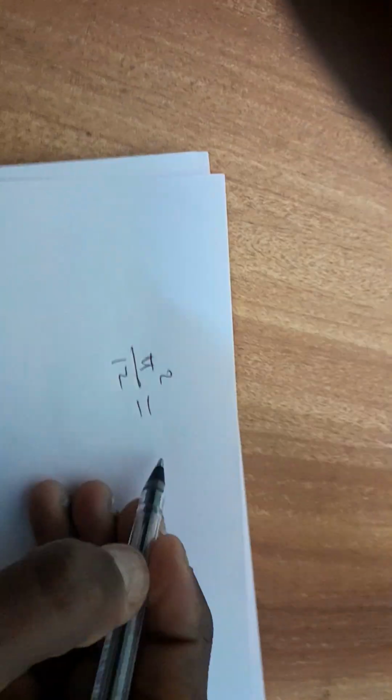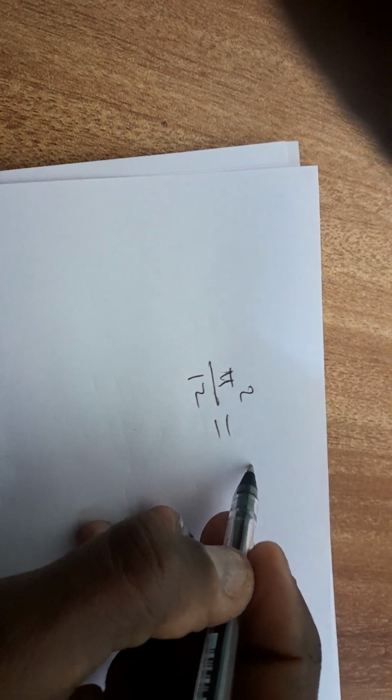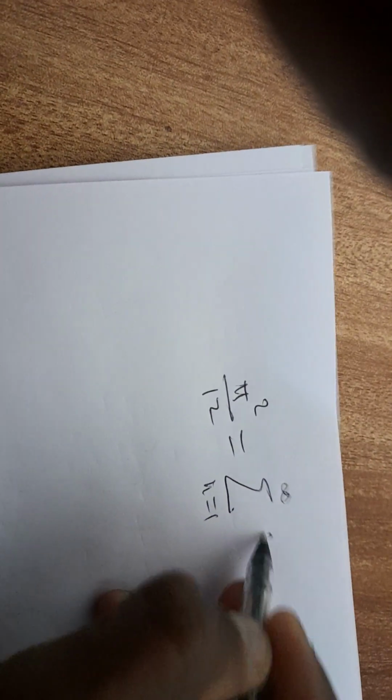We got pi square upon 12 is equal to the sum, n goes from 1, of minus 1 to the power n plus 1 upon n square. So for n equal to 1, this is even, so positive, 1 upon 1 square. Then for n equal to 2, this will be odd, negative, 1 upon 2 square. And for n equal to 3, this will be even, positive, 1 upon 3 square, and so on.